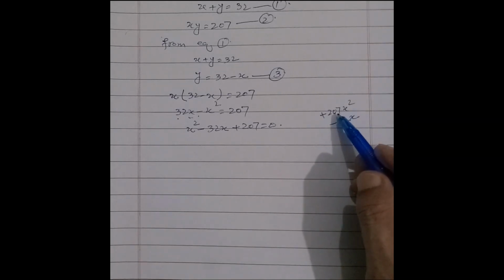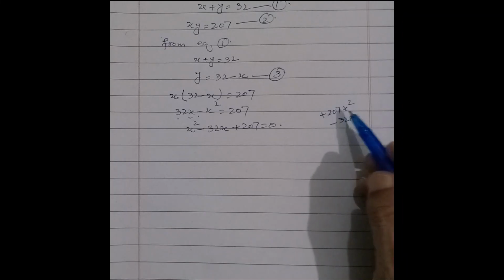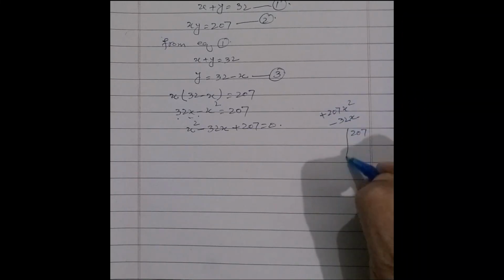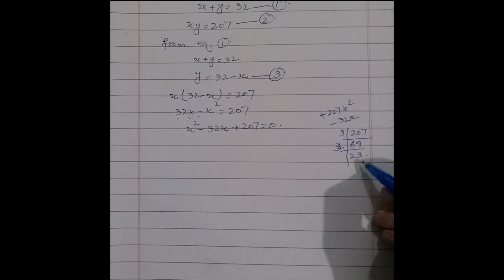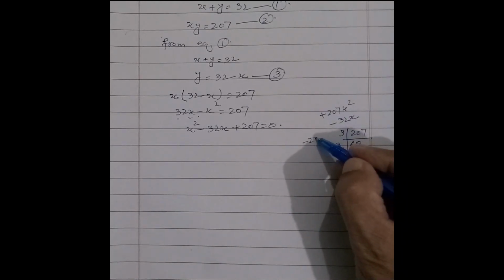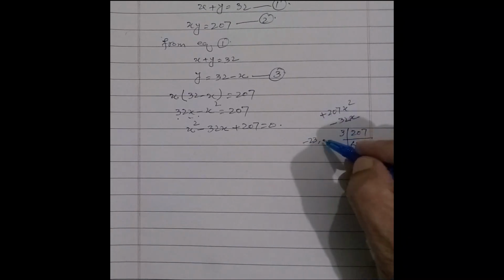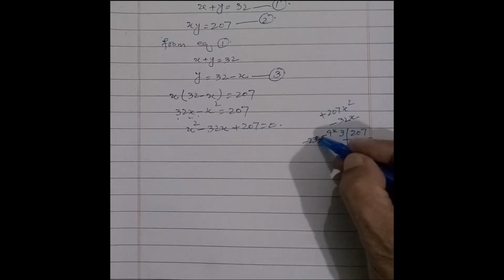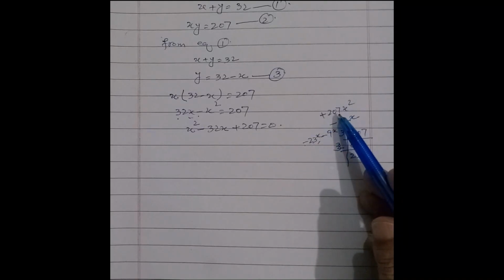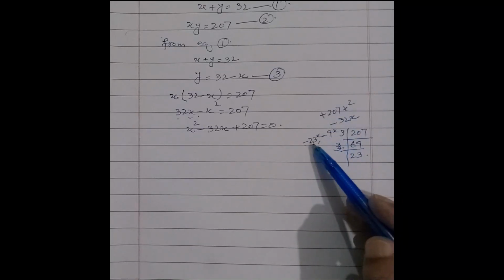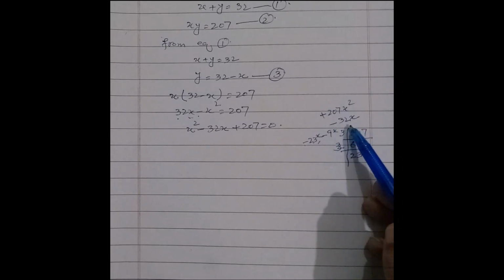So we take the prime factors of 207. It is divided by 3: 3 6s are 18, 2 carry 2, 7, 3 9s are 27. Again 3: 3 2s are 6, and 3 3s are 9. So we find the two values. One is minus 23, and the other is 3 3s are 9, minus 9. Minus 23 multiplied by minus 9, the answer is plus 207. And when we add them, 23 plus 9, that is minus 32.